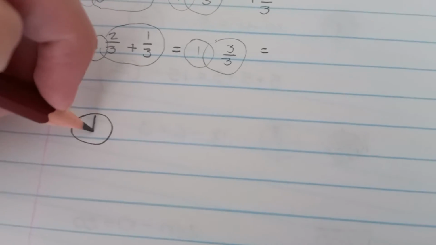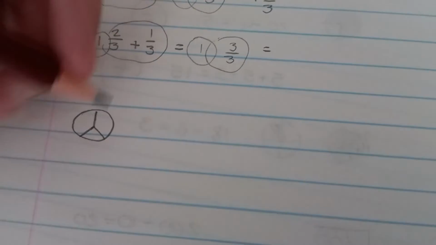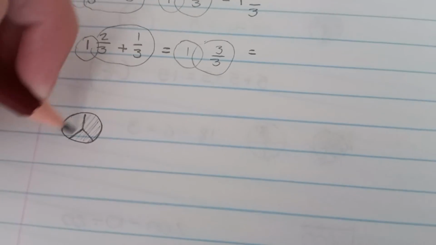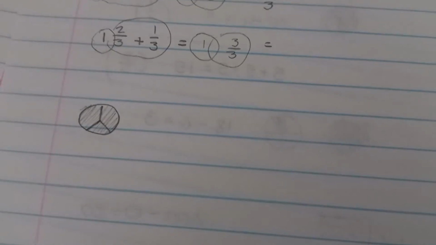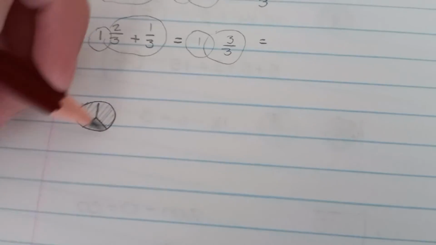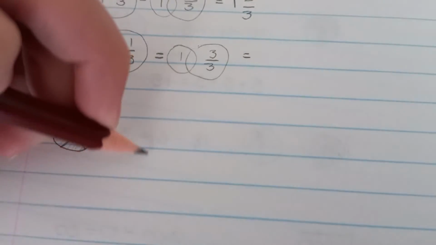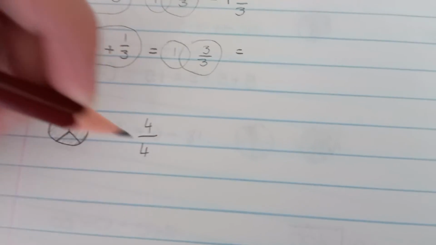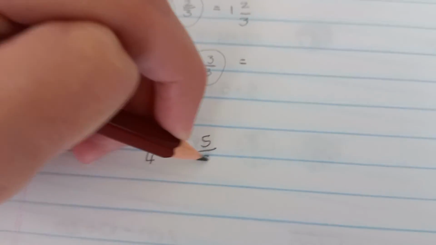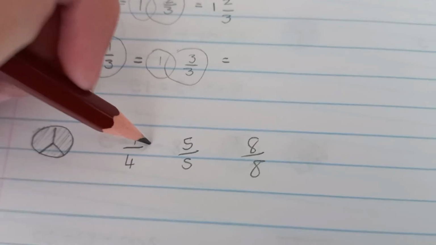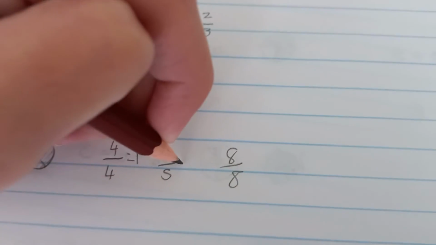Now this is where it gets a little bit tricky, because we know 3/3 is a whole pizza. If we have a 3/3 pizza and we color 3/3, it makes the whole pizza because we're coloring in all 3 slices. So any fraction, like a 4/4 or a 5/5 or an 8/8, will be equal to 1 at the end of the day.